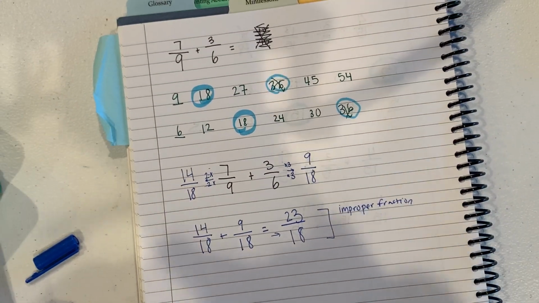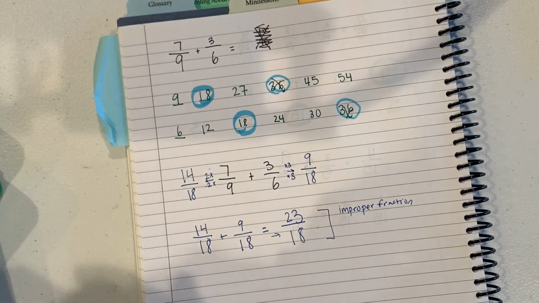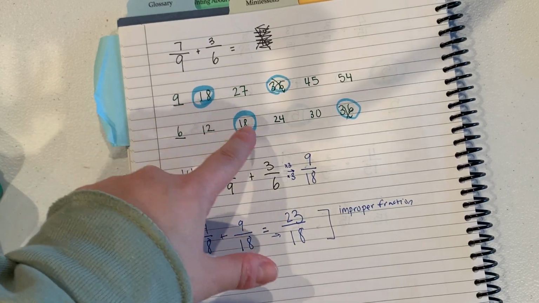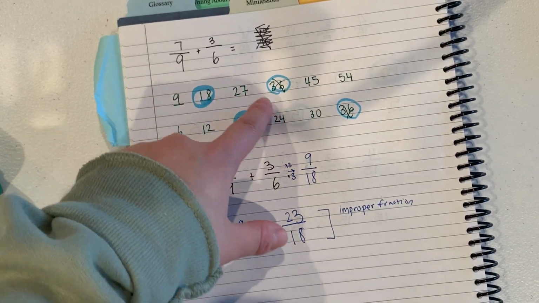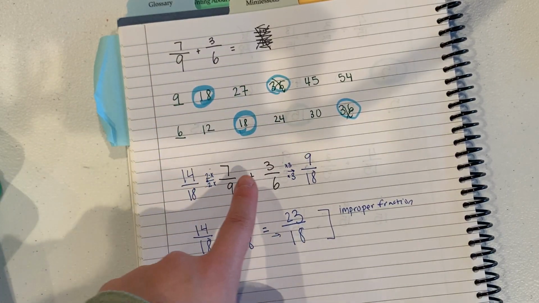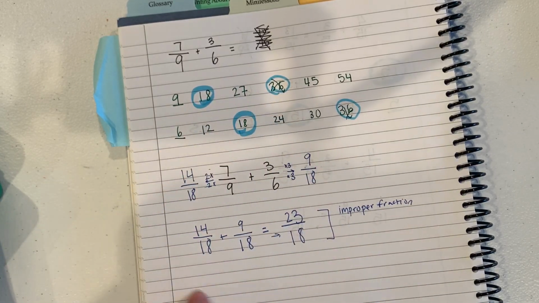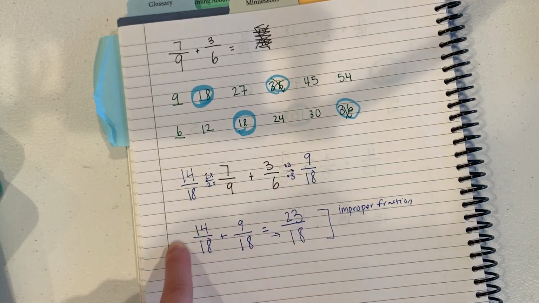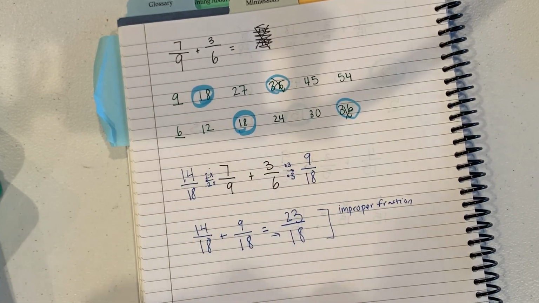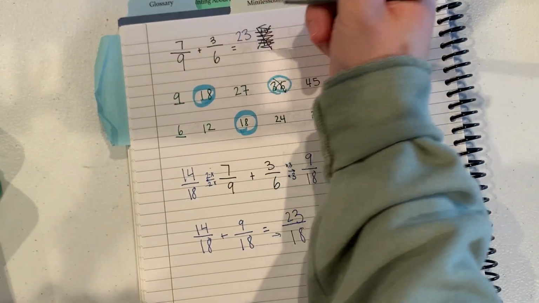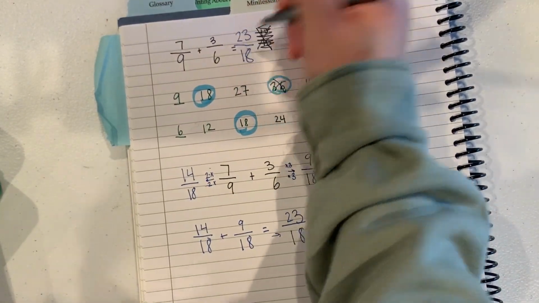But this is how you're going to solve your problems. You're going to write out your multiples. You're going to find one that's common in both and lowest. You're going to then create equivalent fractions and rewrite the problem to solve for the answer. So 7/9 plus 3/6 is equal to 23/18.